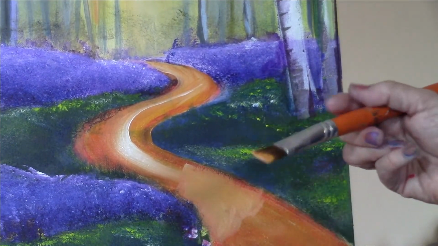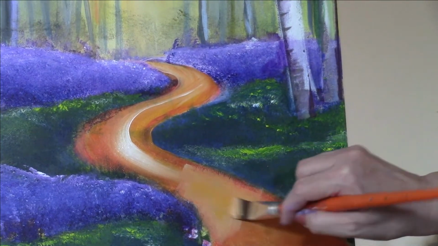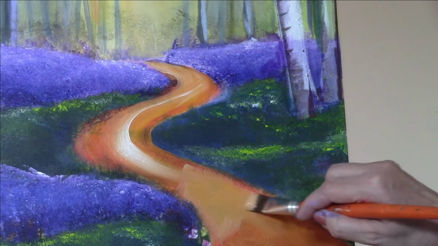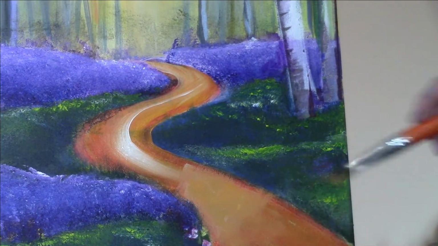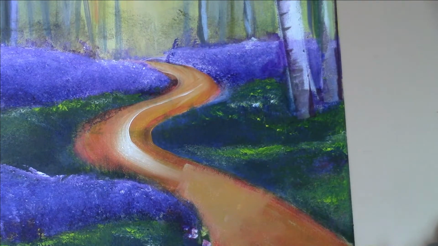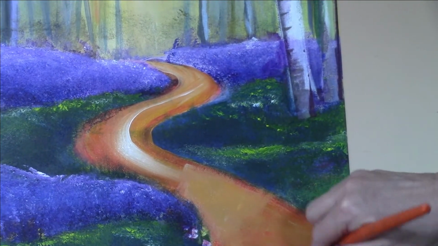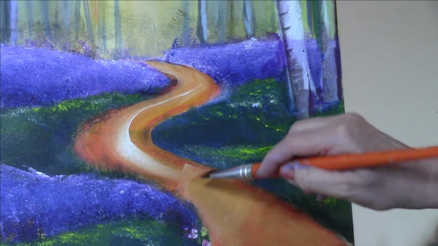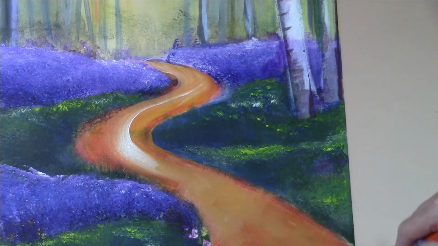It just adds to the composition. So I want some lighter color there, and then the shadow is going to be quite darker. So we will be developing this just now. So there you go. Now you have an idea of what you're going to be placing where in your road.